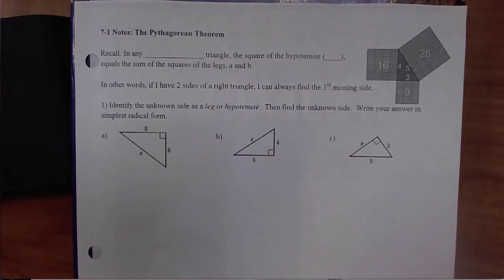Okay, so as I said on the agenda, we are going to be doing the very beginning of Chapter 7 today because I want to be there answering any questions you have on Chapter 6. So we're just going to run through this so we don't lose any time today. Luckily, it's something we've done before, hopefully a little bit in middle school, and that is the Pythagorean Theorem.